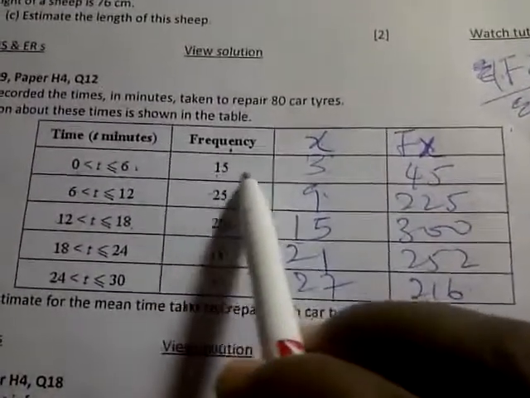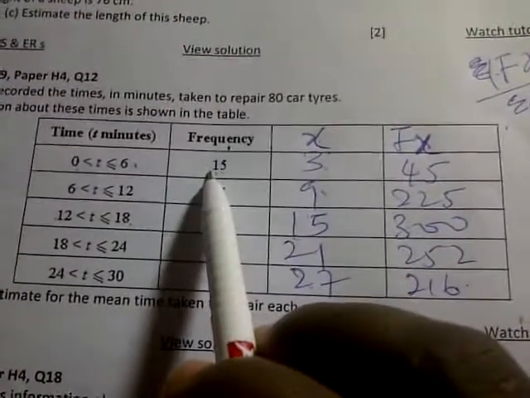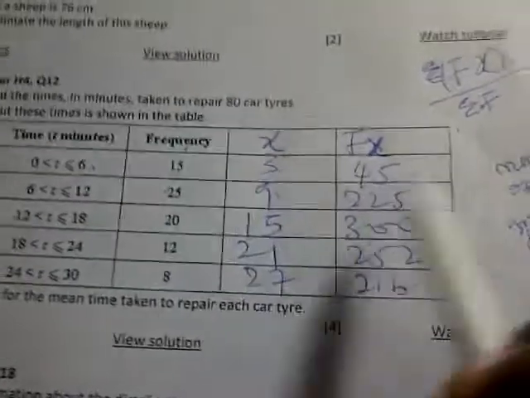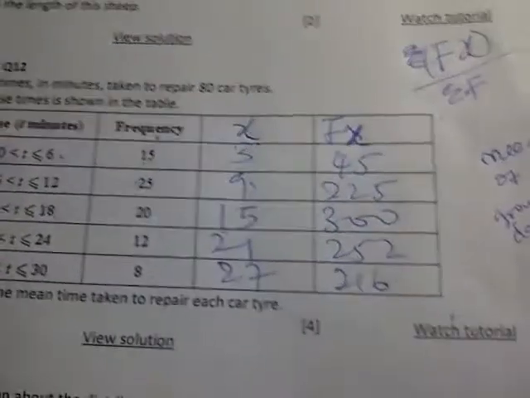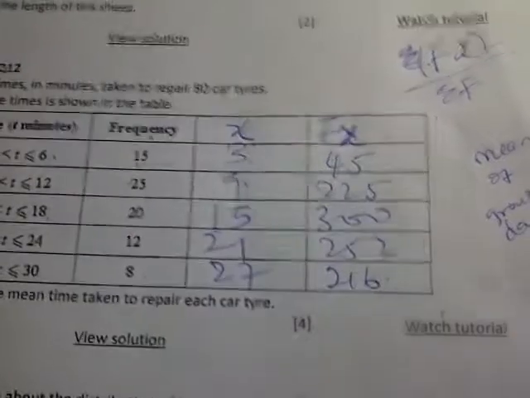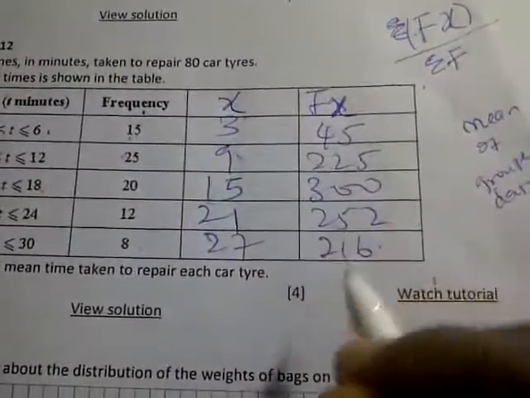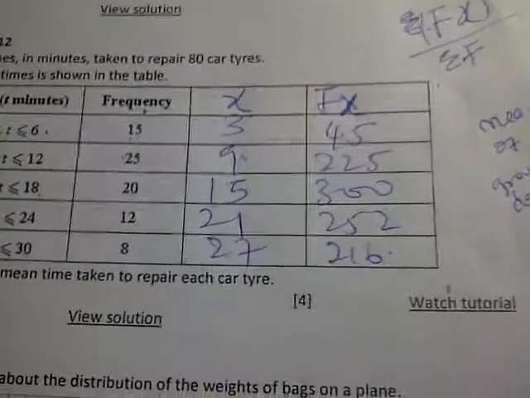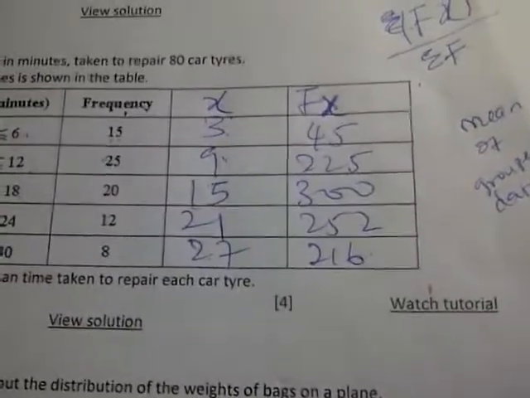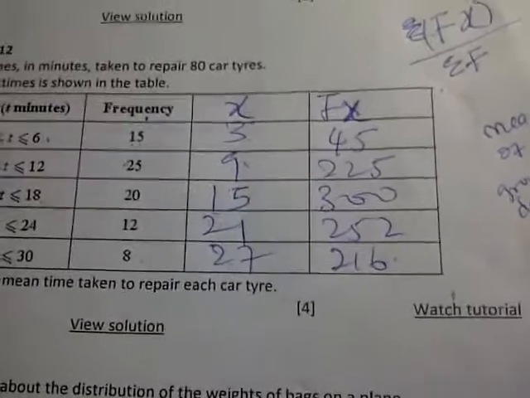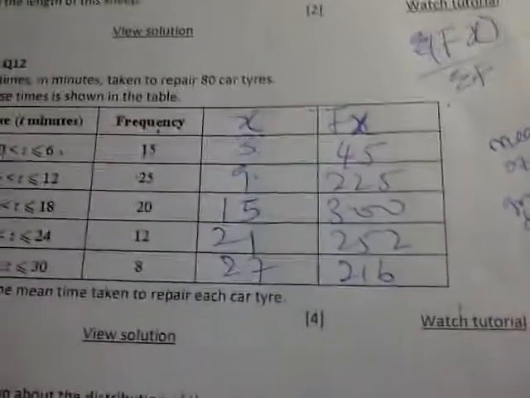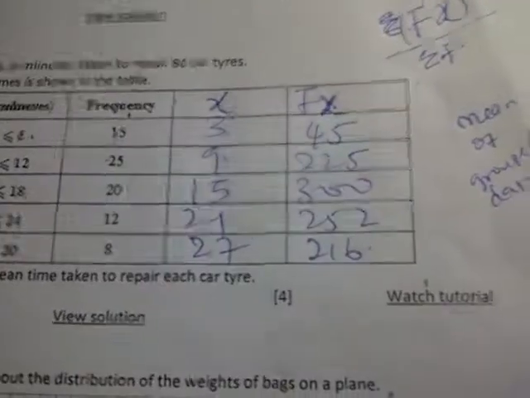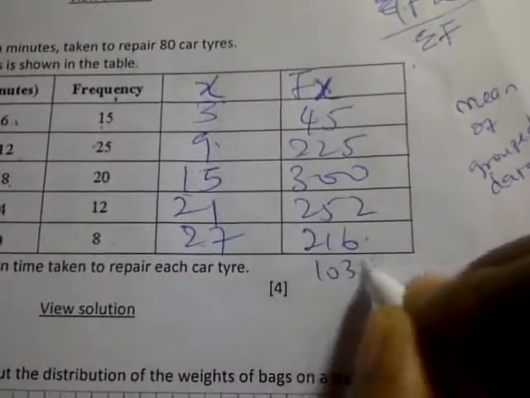So for us to get the full value of everything, we have to multiply this by this, this by this. Now when we do it, we have the summation of fx. We have to sum everything here. That's when we get our summation. So we'll have 45 plus 225 plus 300 plus 252 plus 216. We're going to have 1038.